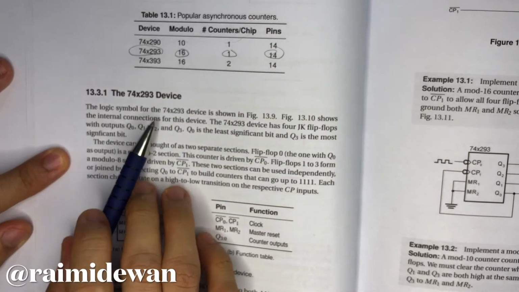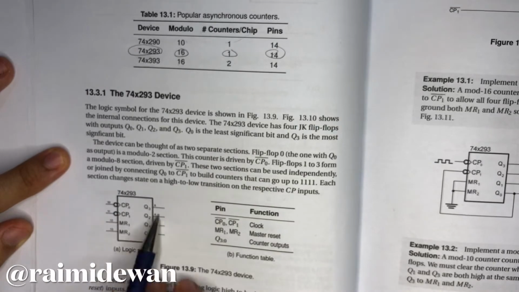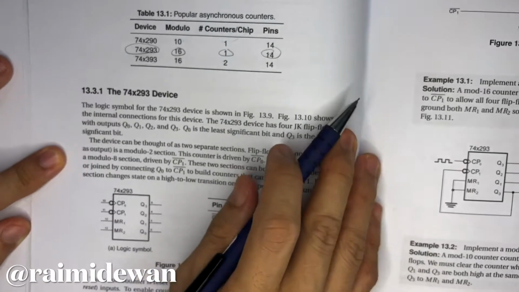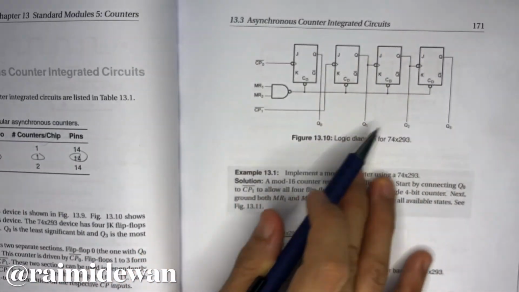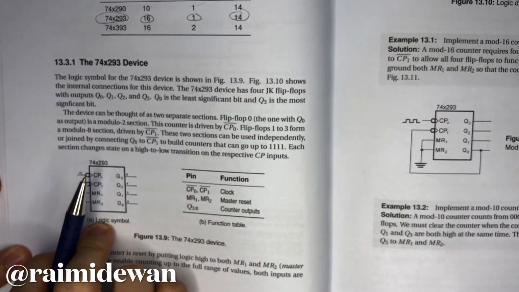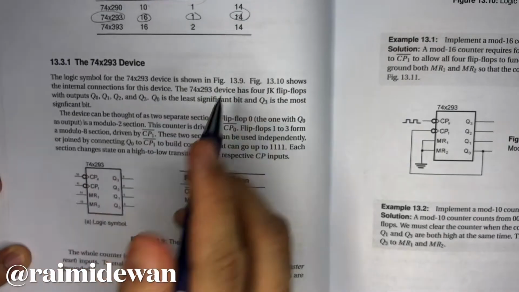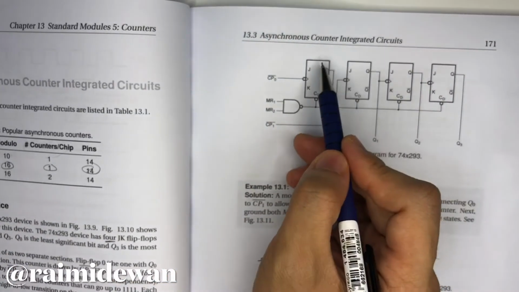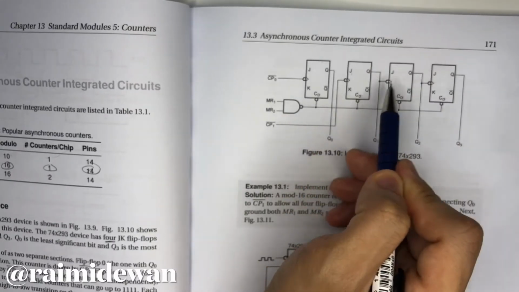The logic symbol for 74x293 is shown in Figure 13.9. Figure 13.10 shows the internal connection. We will go there. This one is showing the internal connection, what is inside your 74x293, and this one is the logic symbol. The 74x293 has 4 JK flip-flops. Can you see? 1, 2, 3, 4 JK flip-flops, right? Because you see the JK inputs.